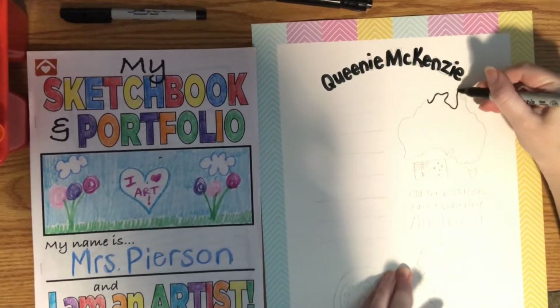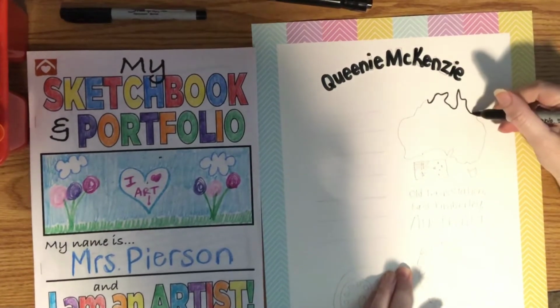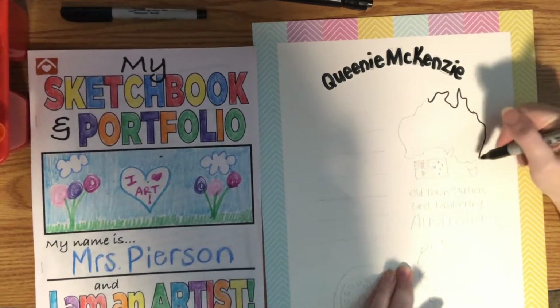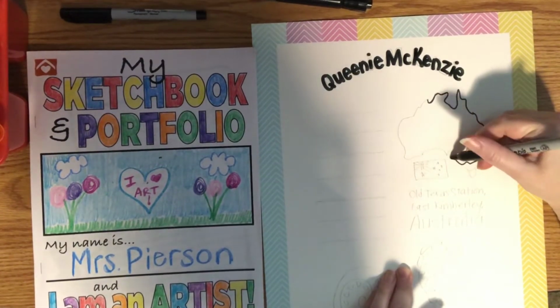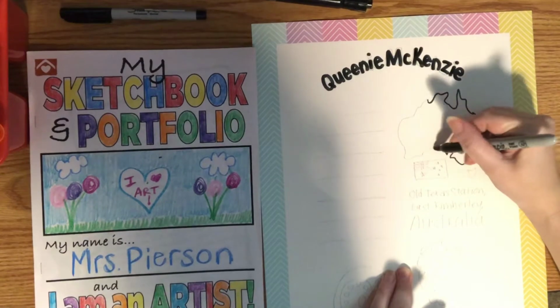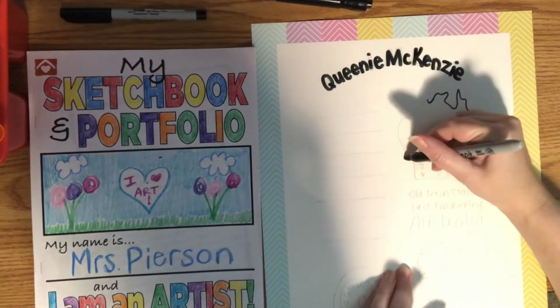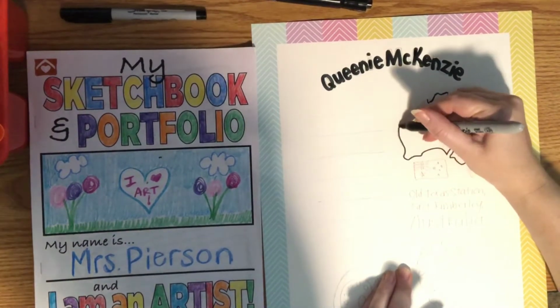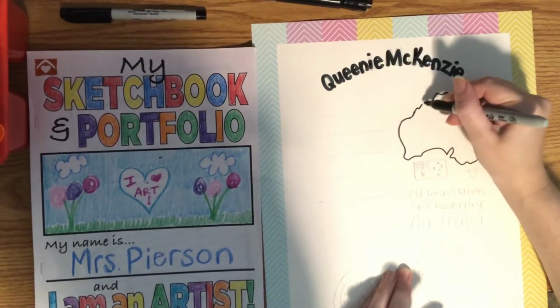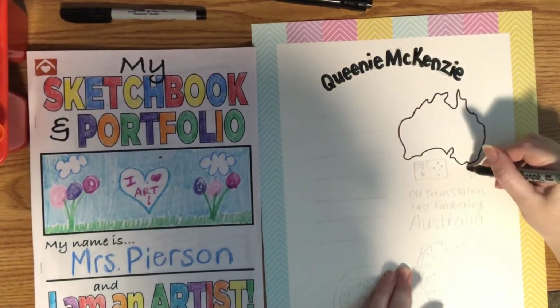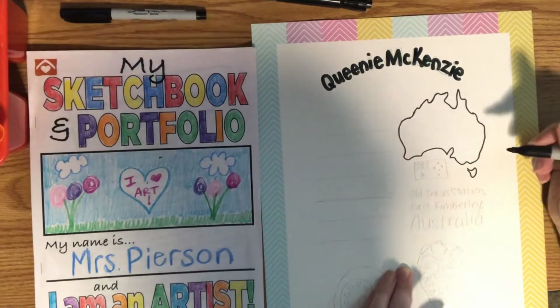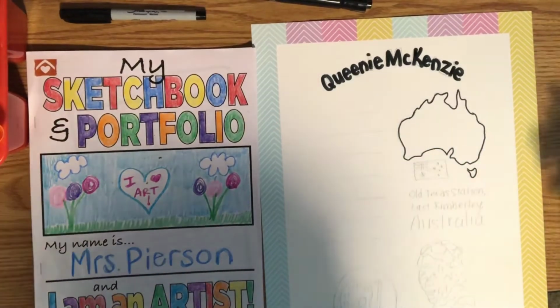Australia is an island, it's a country, and it is a continent. Pretty cool, huh? What is Australia famous for? It's famous for being really hot and for kangaroos.